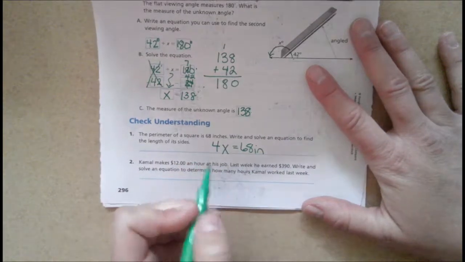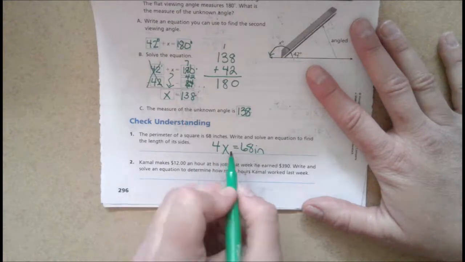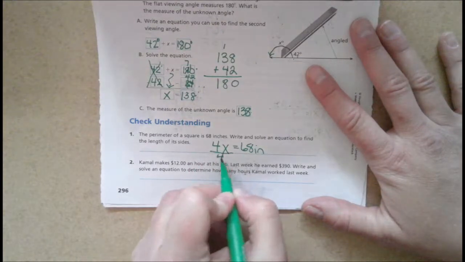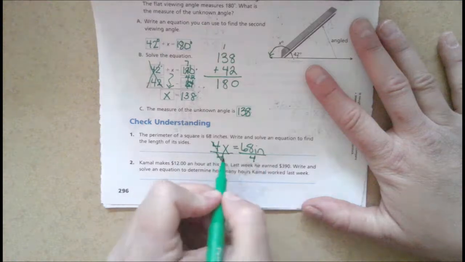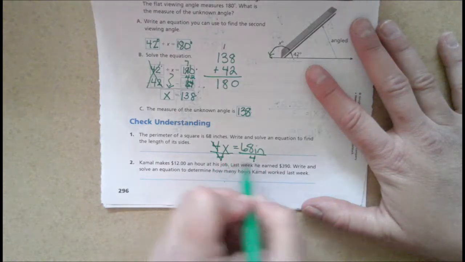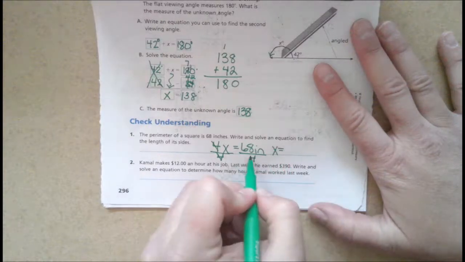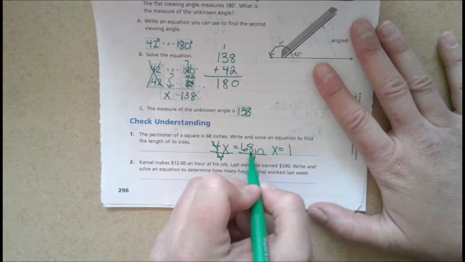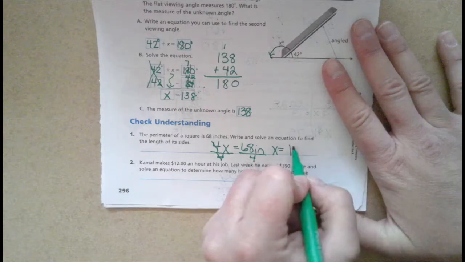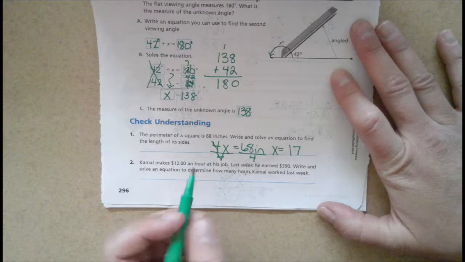If we are multiplying, we have to do the opposite and divide both sides by 4 so that we can cancel out our 4's and isolate the x to find out what x equals. So x equals 4 goes into 6 once. There's 2 left. 4 goes into 28 7 times. So x should equal 17 inches.